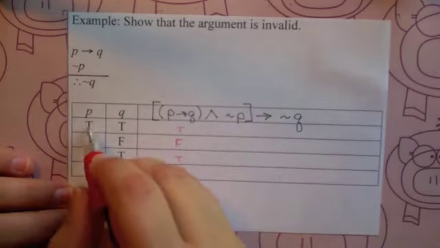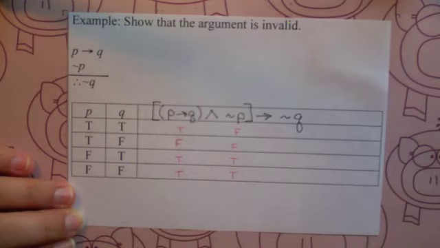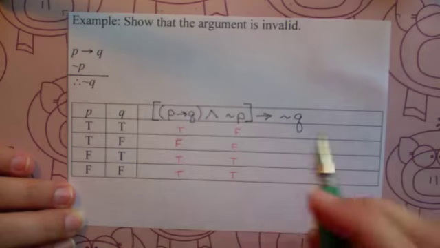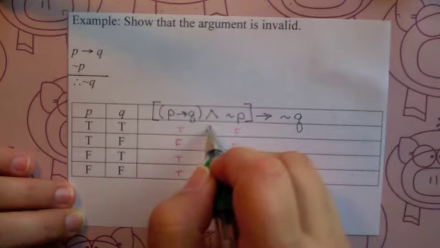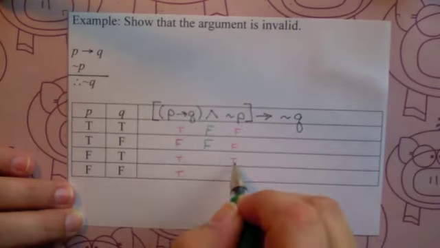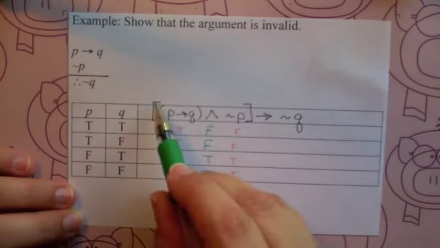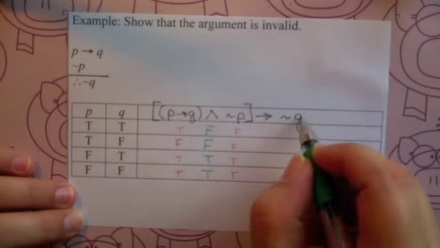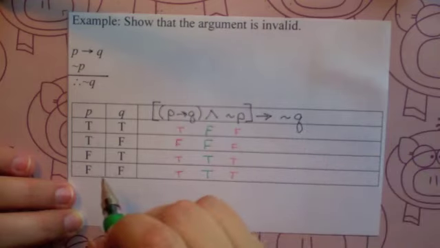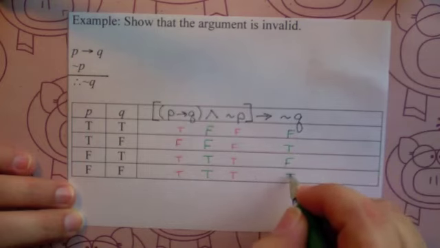Not P. Well, P is true, true, false, false. Not P is going to be false, false, true, true. And now to finish my premises, I have to AND them together. Remember, with the AND, if there's a false, it's false. Okay? So this green column is my premises. My next step is to work on my conclusion, which is not Q. Q is true, false, so not Q is false, true, true.